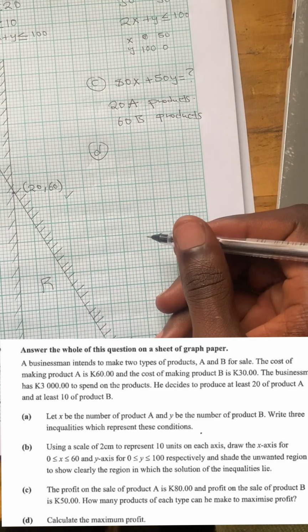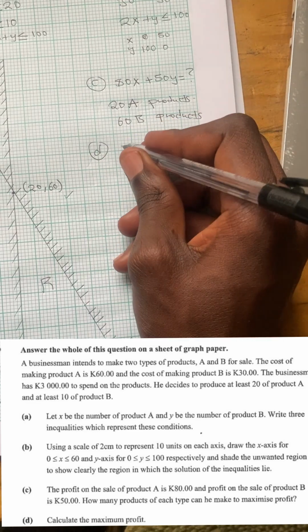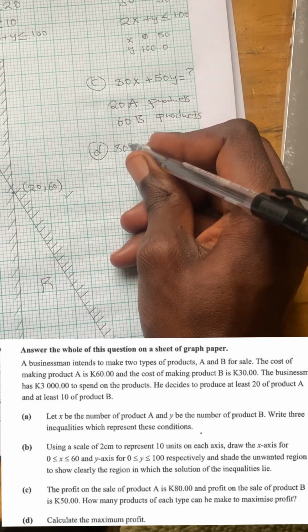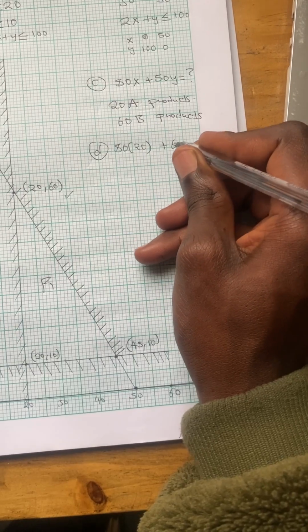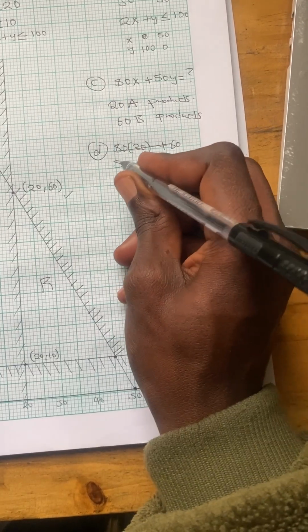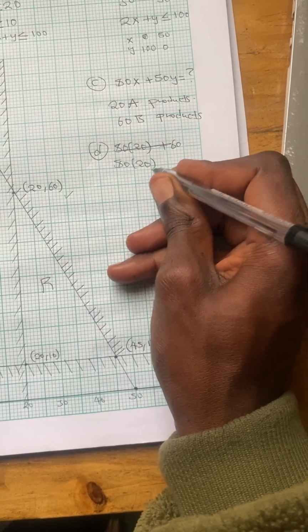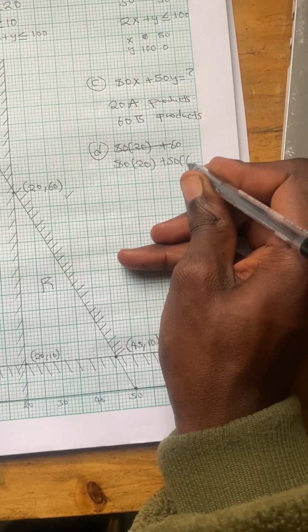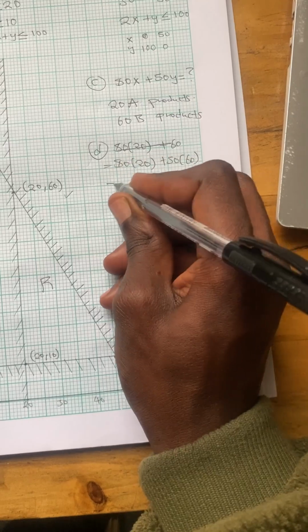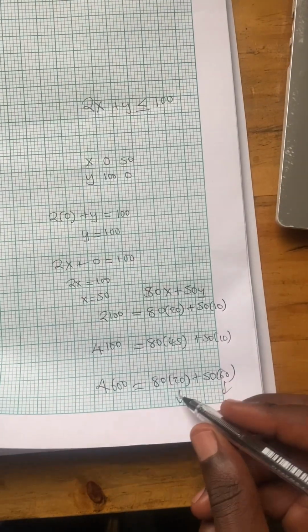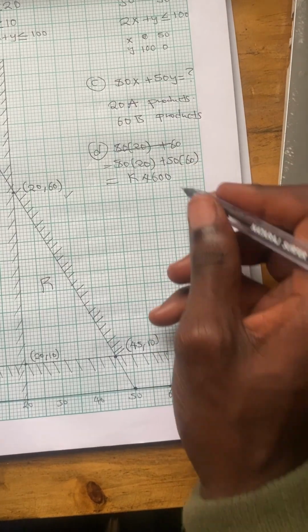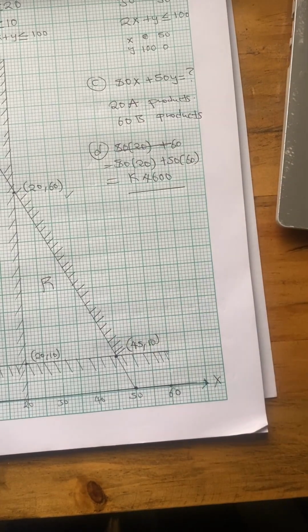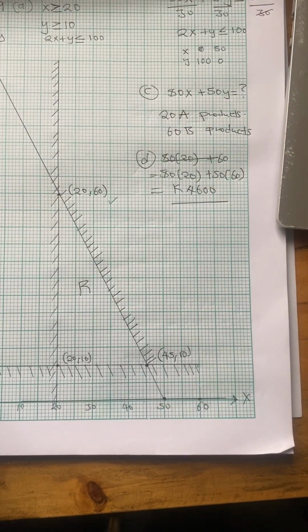Then the last part is to calculate the maximum profit. That would be 80 multiplied by 20 plus the 50 multiplied by the 60, which we got from calculating, which gave us 4,600. Okay, so that's the basic introduction to linear programming.